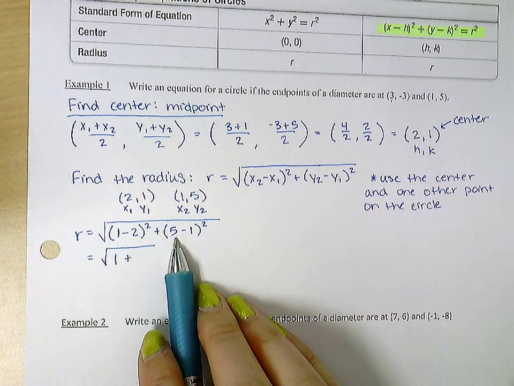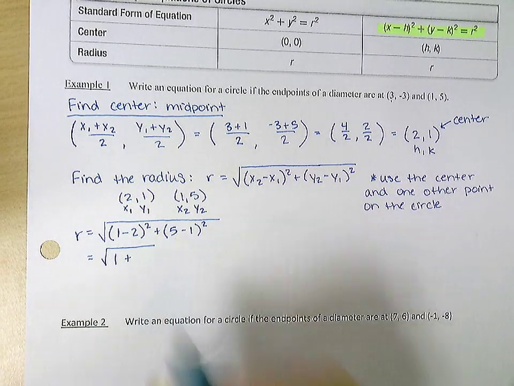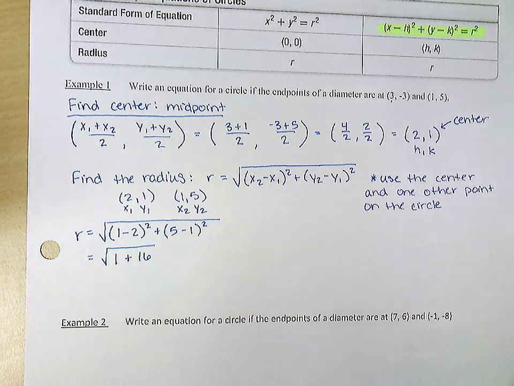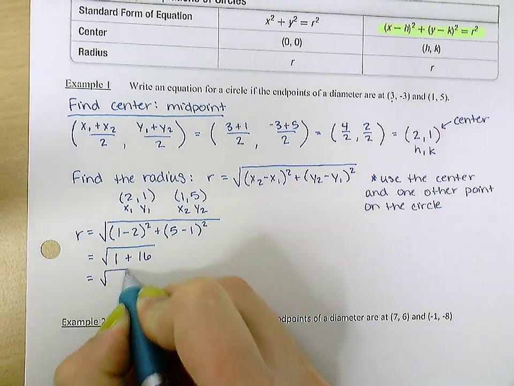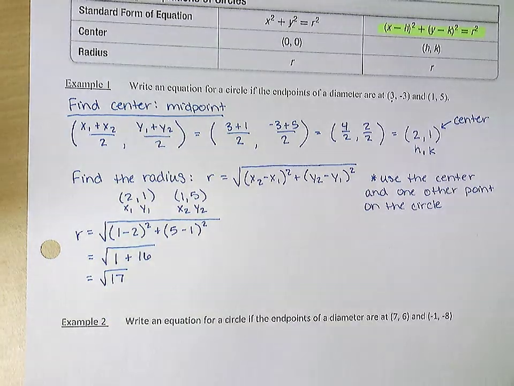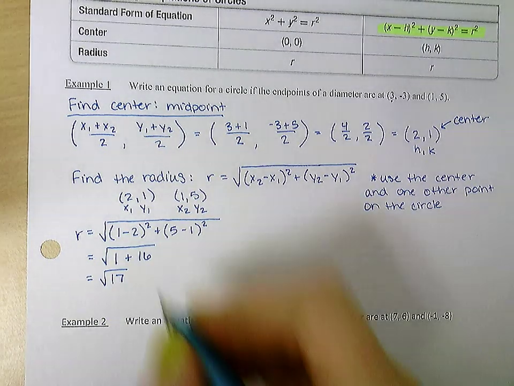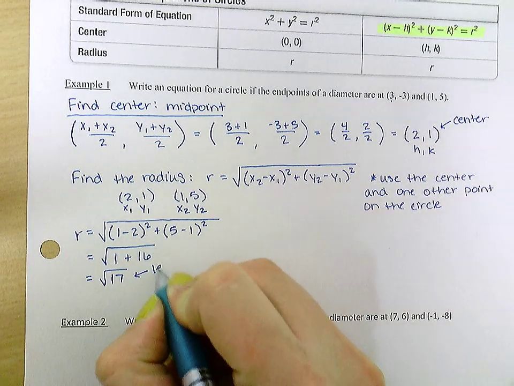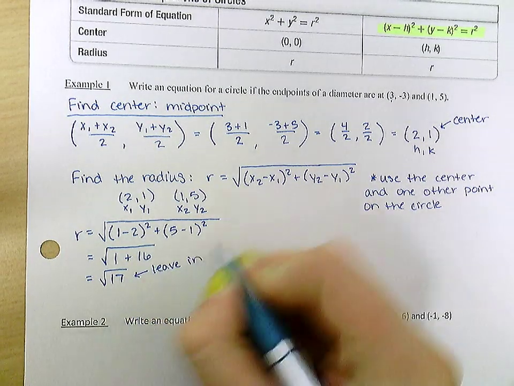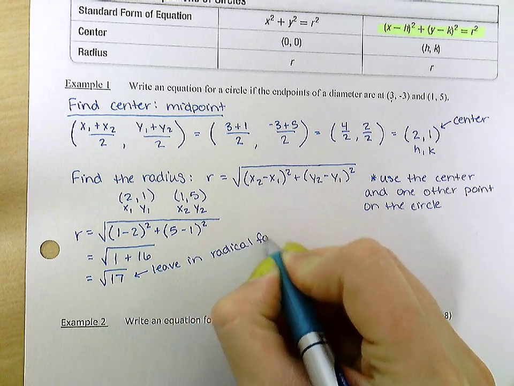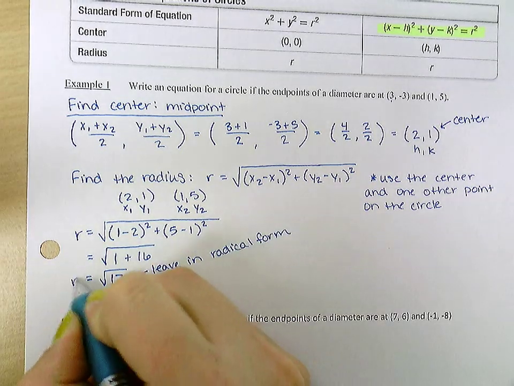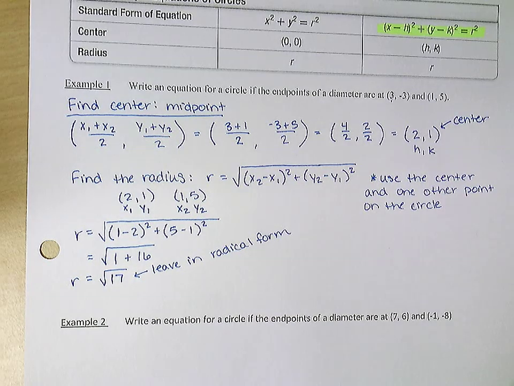Here we have 5 minus 1, that's 4. 4 squared is 16. That is just the square root of 17. And just like yesterday, I want you to leave it in radical form. And that is your radius.